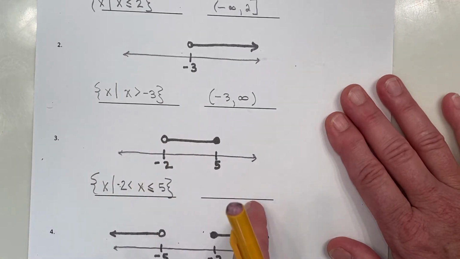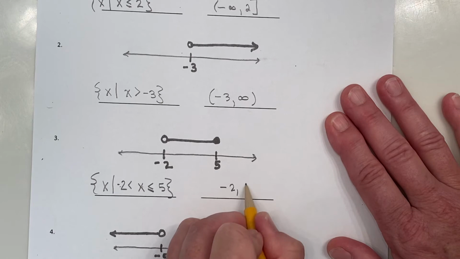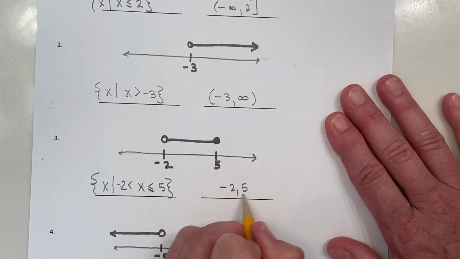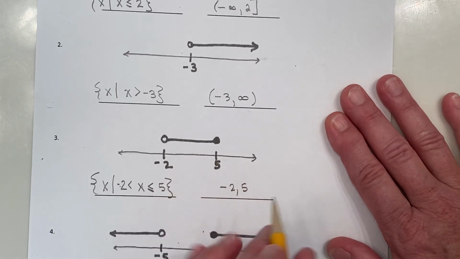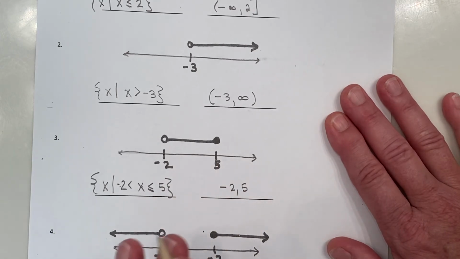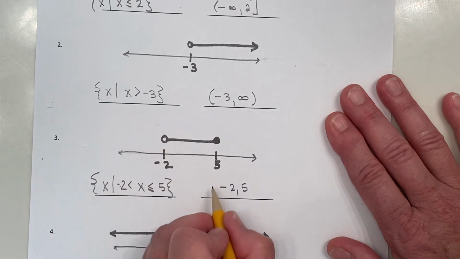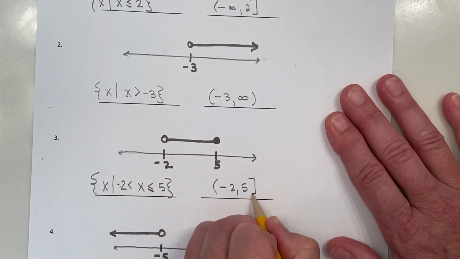All right, so in interval notation, I've got negative 2 up to 5. Remember, this is not an ordered pair. This is a way to describe all the x values. So we have to kind of be aware of notation and, you know, in the context of what we're working on. Negative 2, parentheses, 5, bracket.